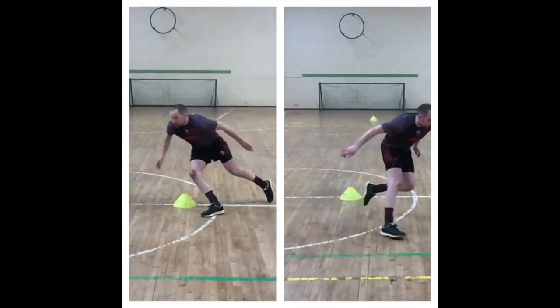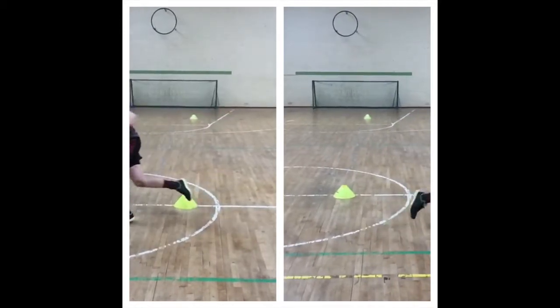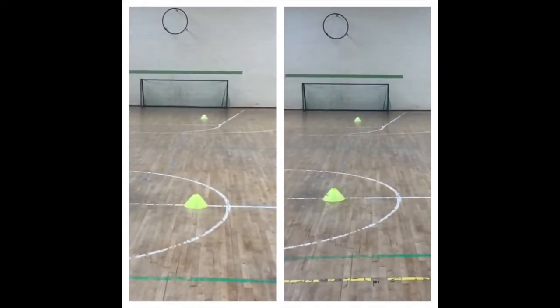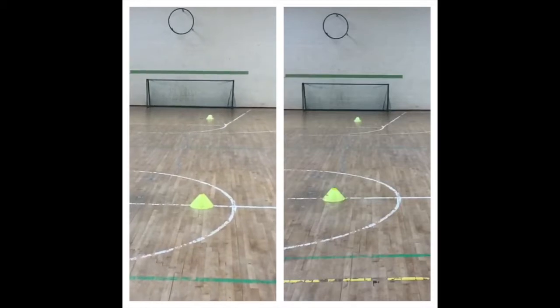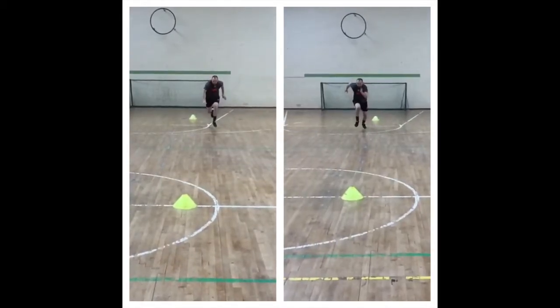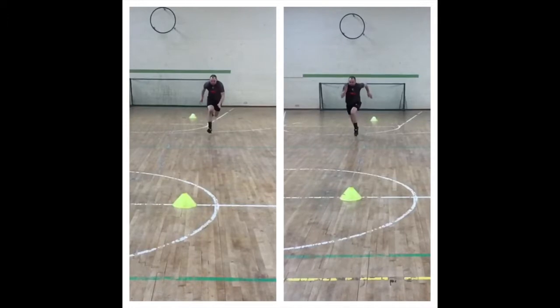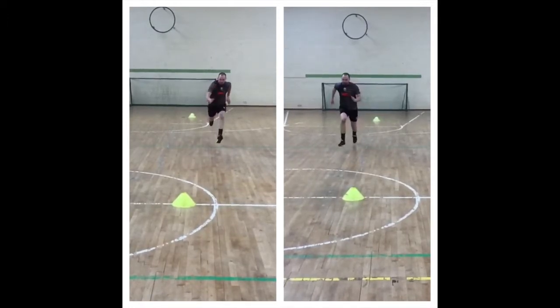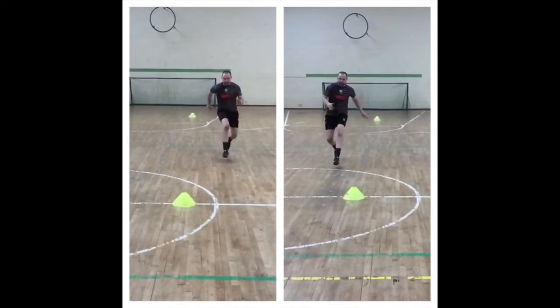In the left video, the athlete starts to apply the brakes a lot earlier than in the right one. This may be due to a host of limiting factors such as his ability to decelerate effectively or not being able to achieve a lower centre of mass in order to get around the cone.